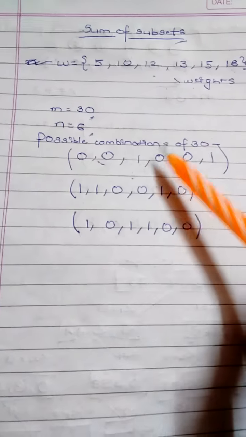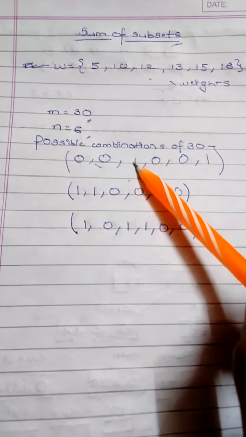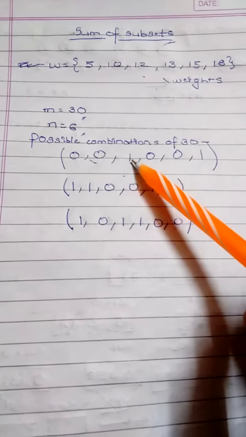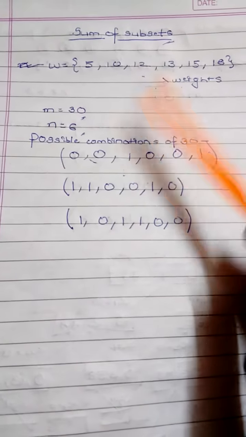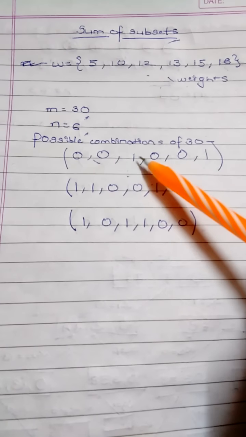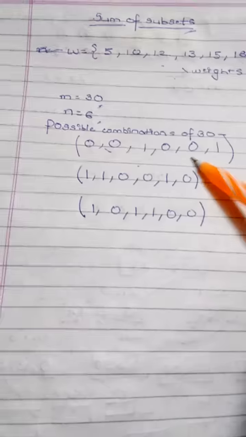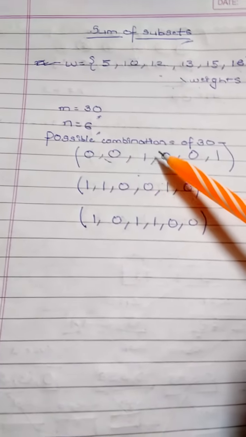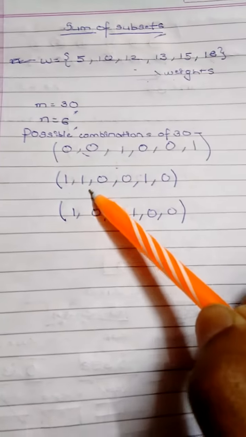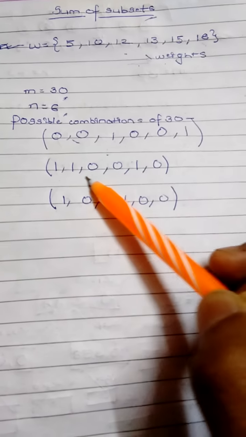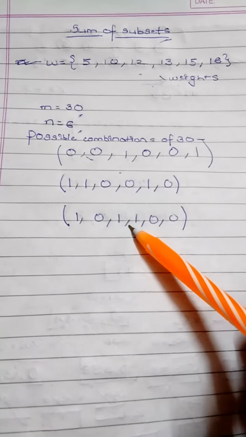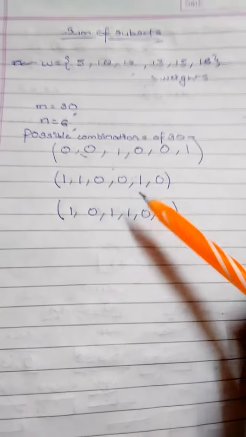If I have taken the weight, I will write 1 over its position, otherwise 0. Like in our first case, I have taken the weights 12 and 18, so I write 1 and 1 on their positions, and at the remaining positions I write 0. Similarly, I have made two more cases in which I have taken 5, 10 and 15, and all the remaining are 0. In the third case I have taken 5, 12 and 13, all remaining are 0.